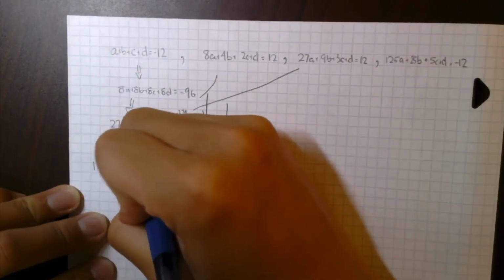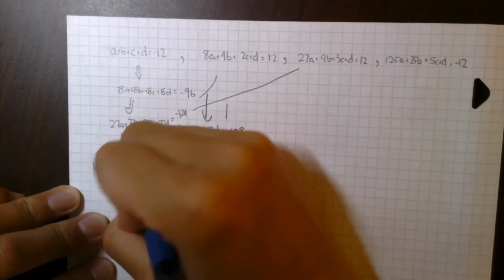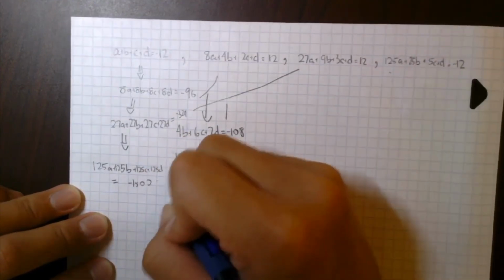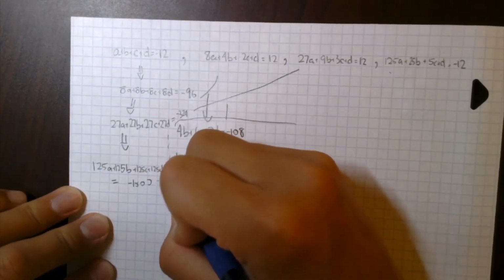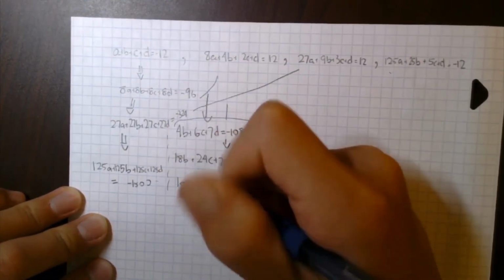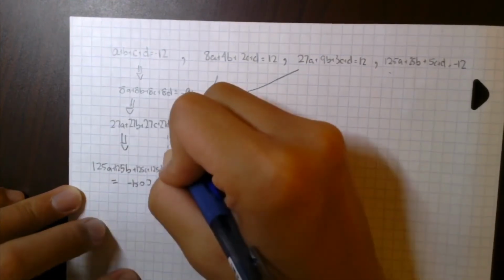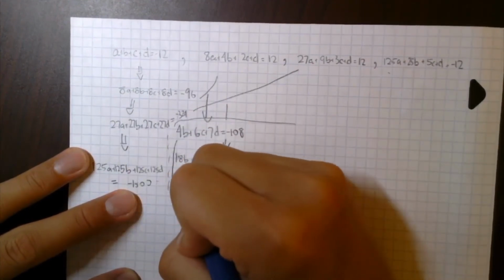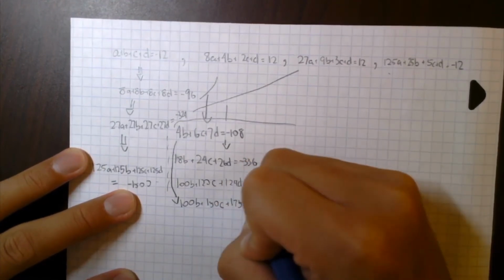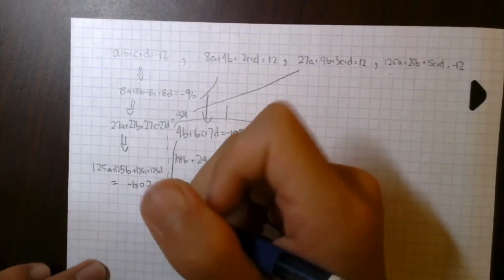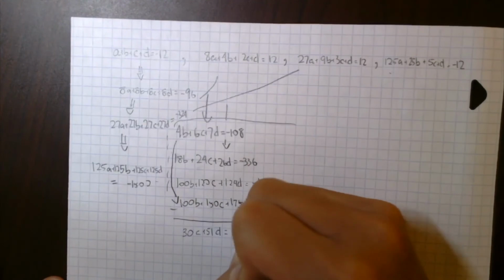Then we can do the same for 125a plus 125b plus 125c plus 125d, which is equal to negative 1500, and this gives us that 100b plus 120c plus 124d equals negative 1488. And then if we multiply the earlier equation by 25, we get 100b plus 150c plus 175d equals negative 2700. Subtract these, and you get 30c plus 51d equals negative 1212.